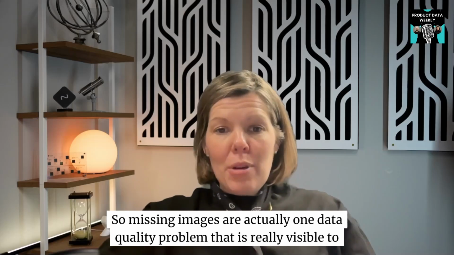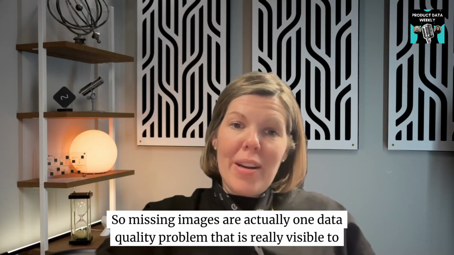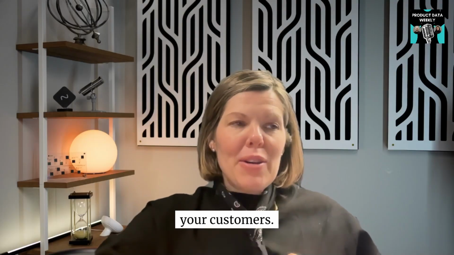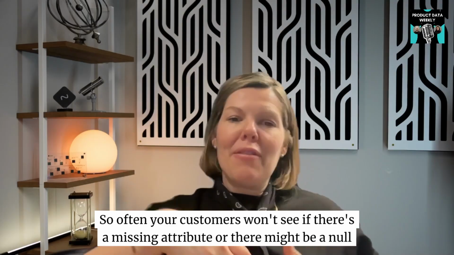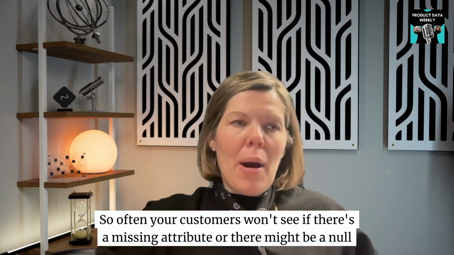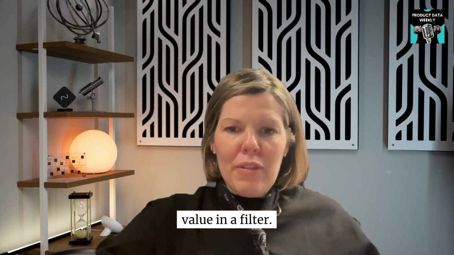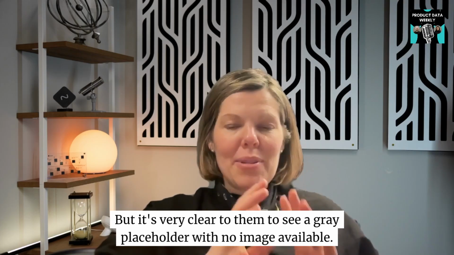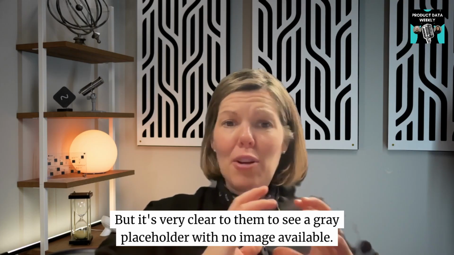So missing images are one data quality problem that is really visible to your customers. Often your customers won't see if there's a missing attribute or a null value in a filter. They won't see that, but it's very clear to them to see a grey placeholder with no image available.